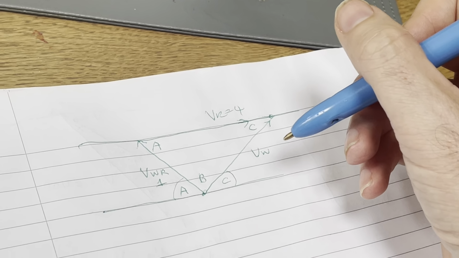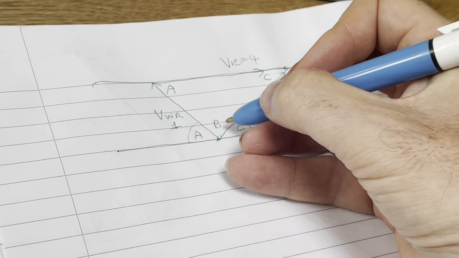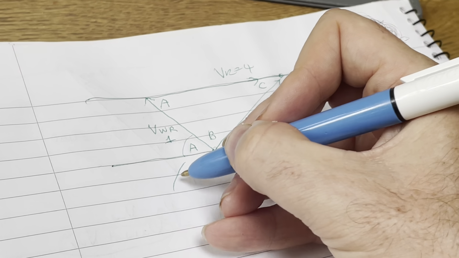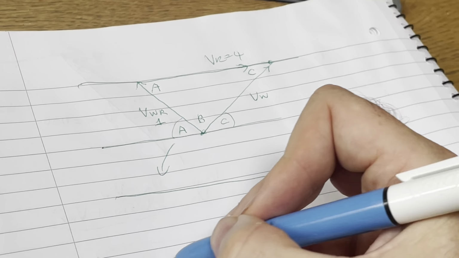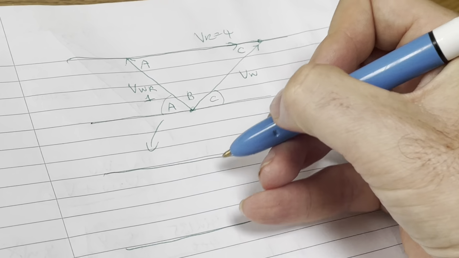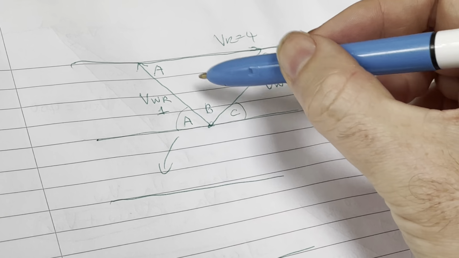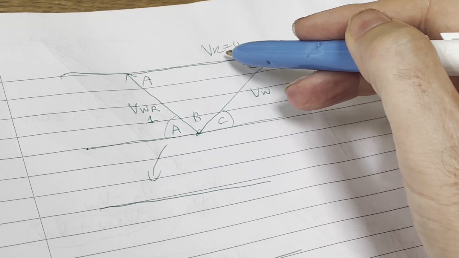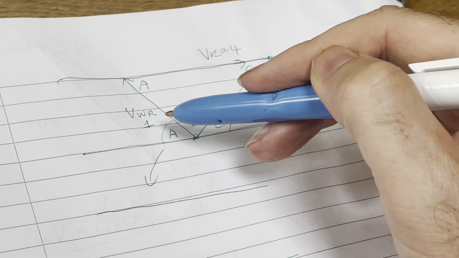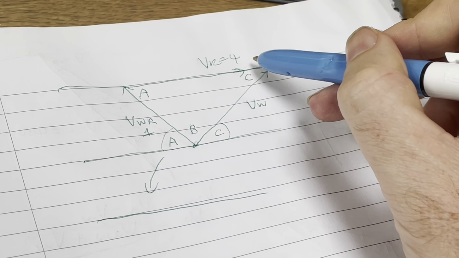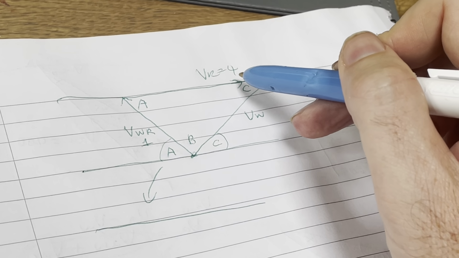Okay, so every sort of subset is an example of that. In the shortest time, what does our triangle look like? Looking at the general case, first thing to notice is whether the river is traveling faster or slower than the woman can travel. And you can see the river is traveling much faster.